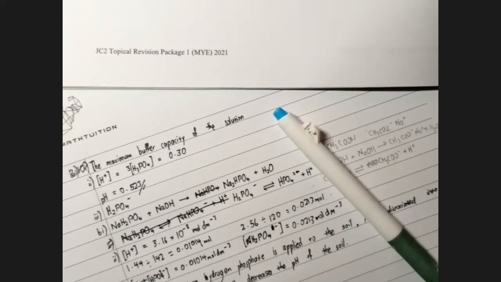What is the other formula? The maximum buffer capacity, where pH equals pKa. But I don't think that one applies here. So it bothers me very much that you don't have K. It bothers you also.